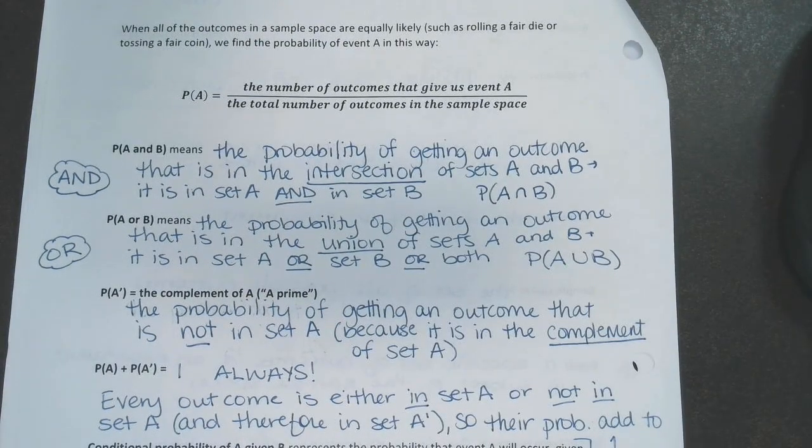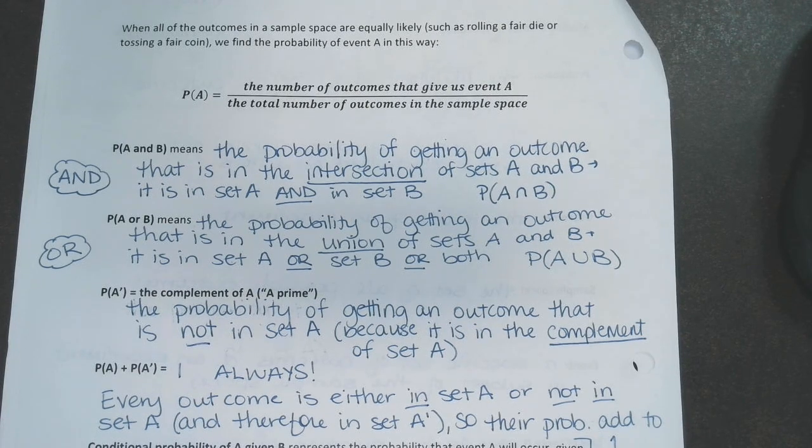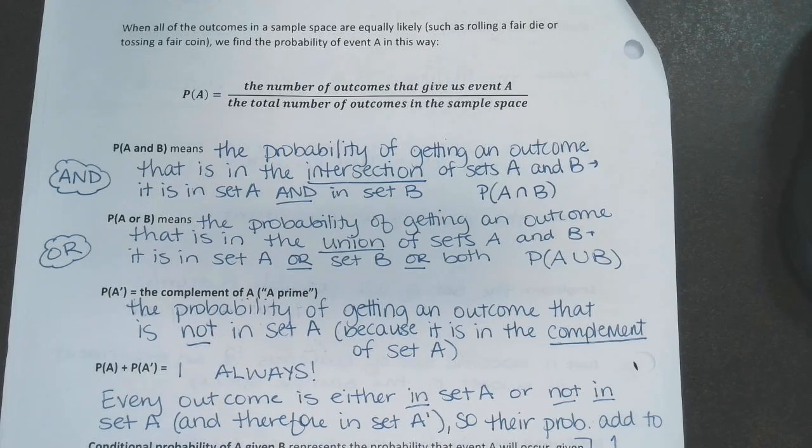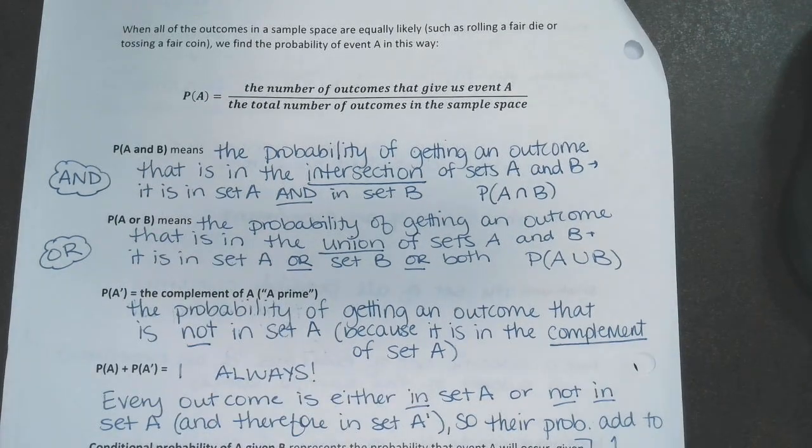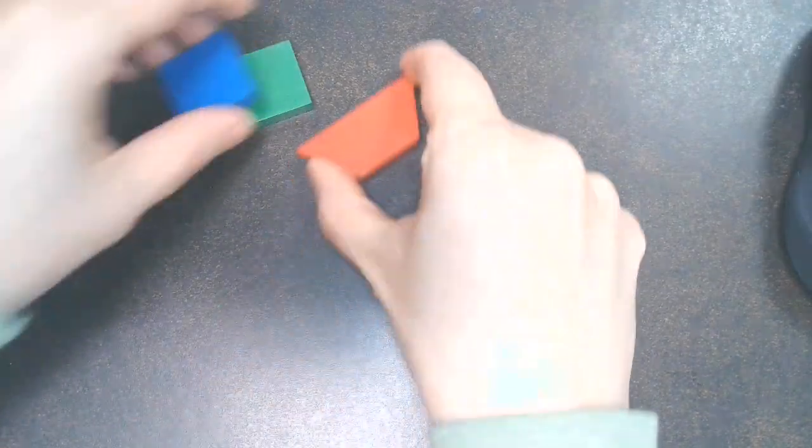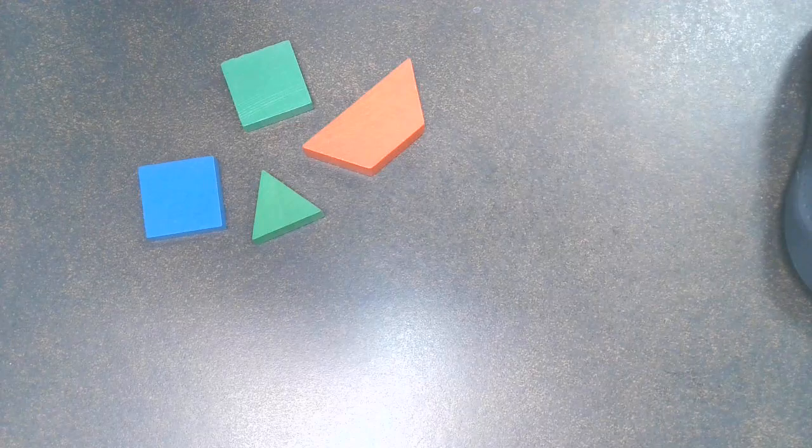Sometimes we want to know what the probability is of something that's in an intersection of 2 sets. So it's in this set and in this other set. And sometimes we want to know the probability of getting an outcome that's in what we call the union of 2 sets. So let me just explain this for a minute before we look here. So let's say, for example, I have some different blocks, again in a bag or something that I'm pulling out of.